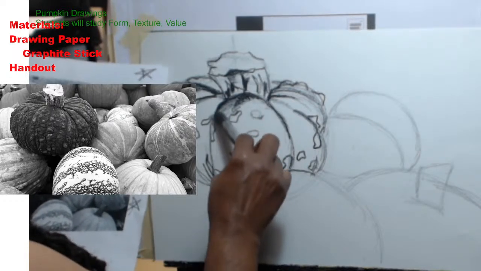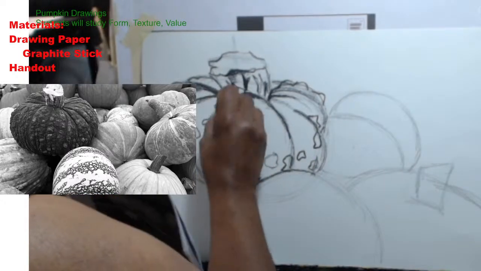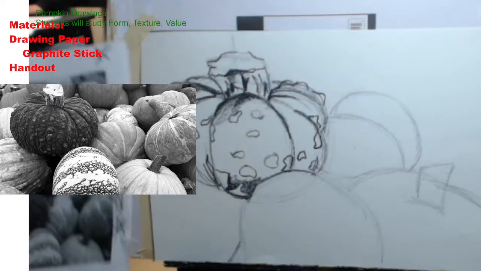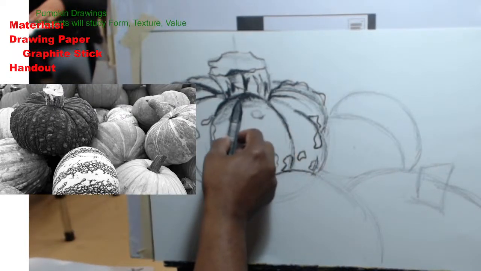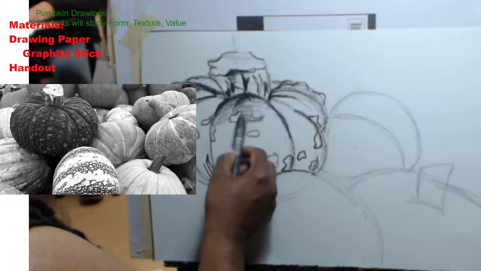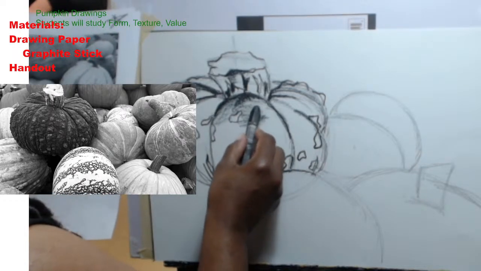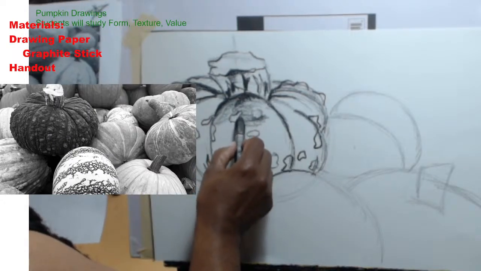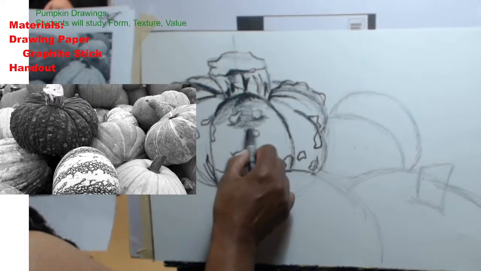This pumpkin here is going to be the darkest pumpkin of all the pumpkins. So everything else in relation to this dark pumpkin will be lighter, not darker, when we add value. So that means I'm going to take my time and do some nice circular motion shading, but I'm looking at my reference to see where that shading is a little darker and a little lighter, because I have to color it how dark it gets and how light.